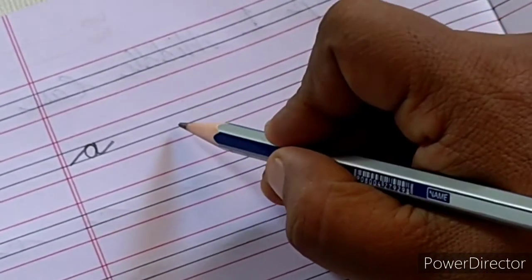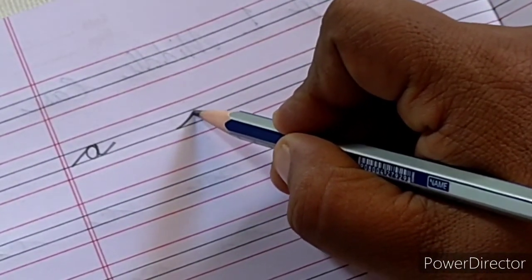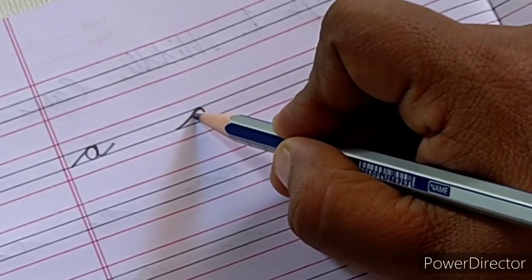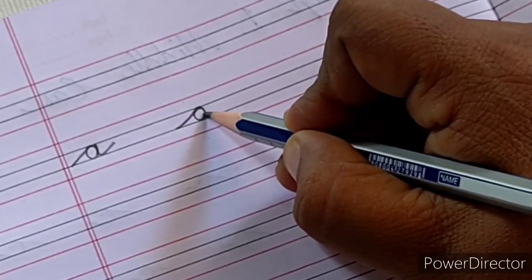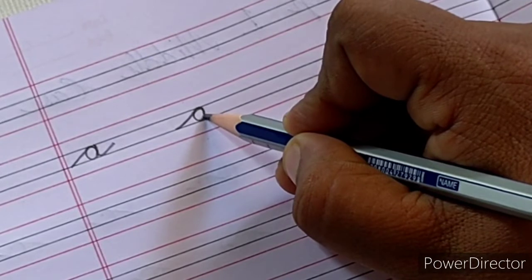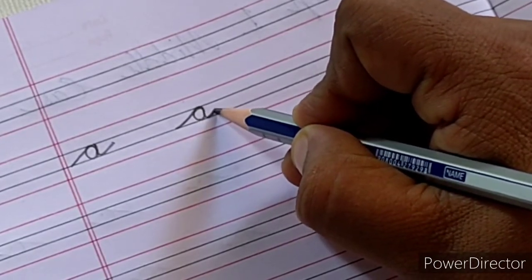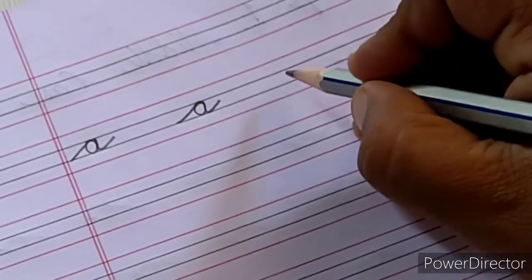Now observe once again, begin with a slant line, right open curve, then go up, close the curve line, come down again, and then end with a slant line.